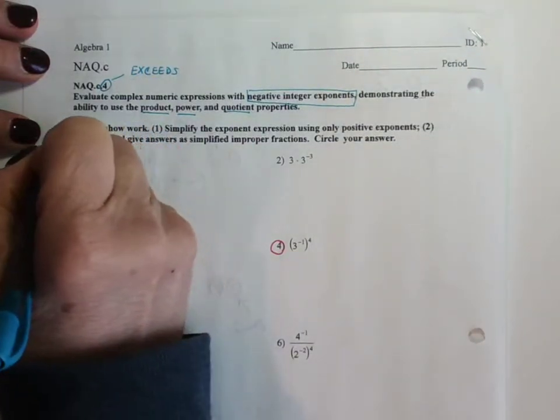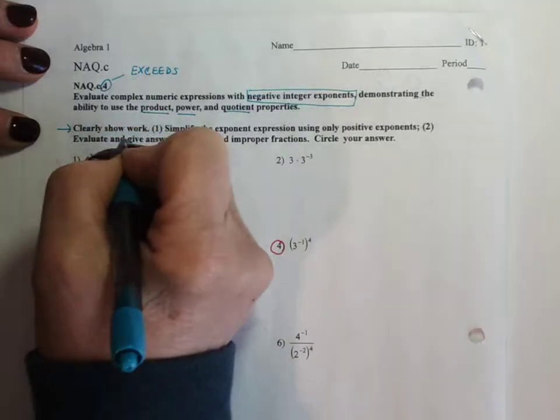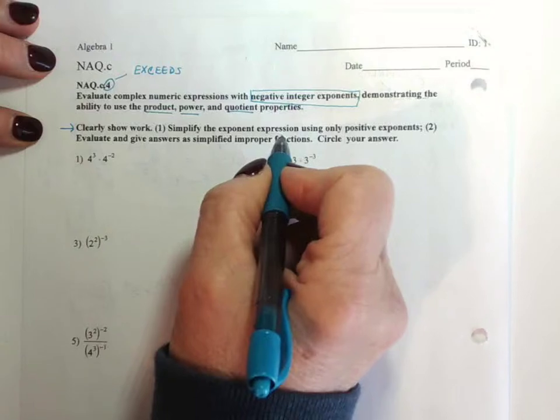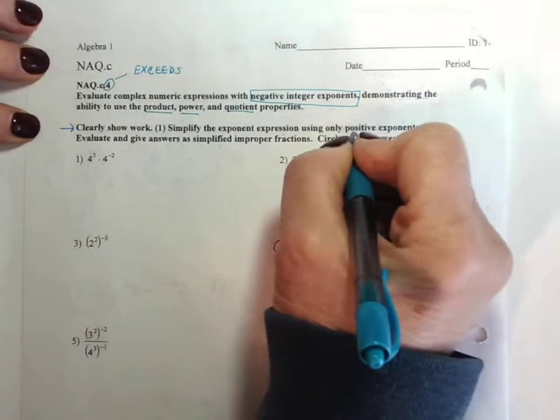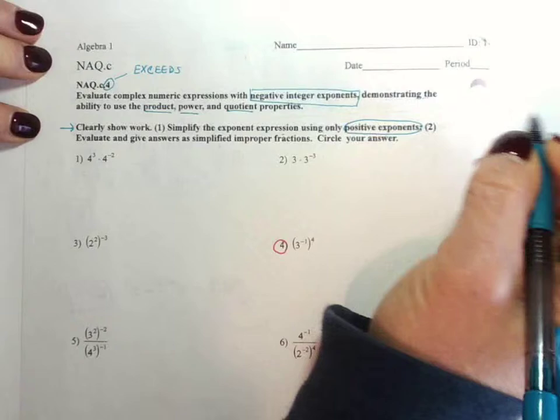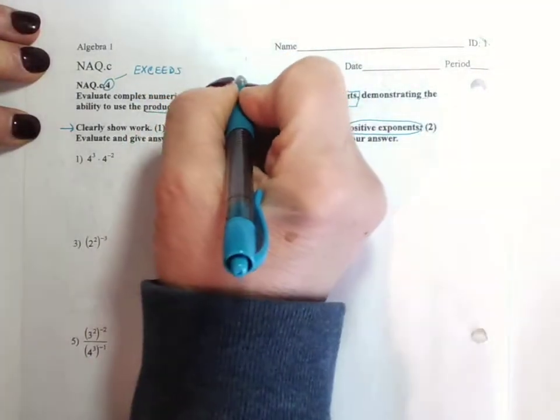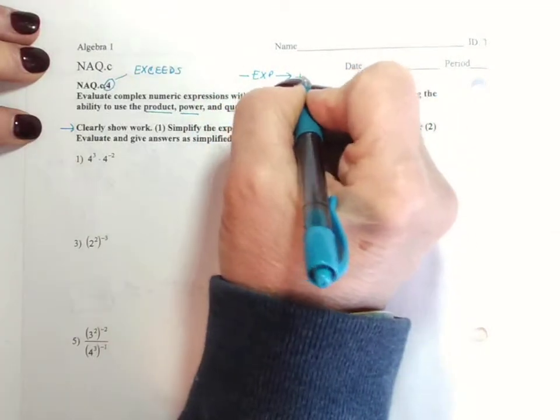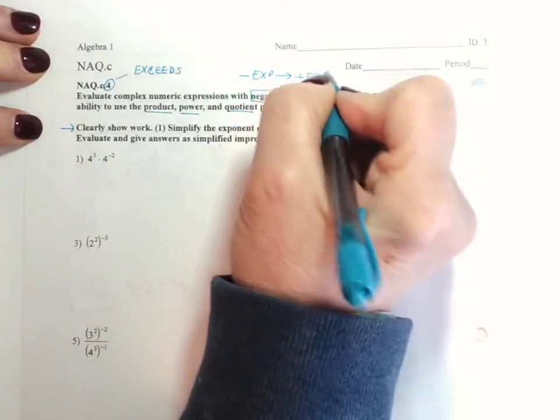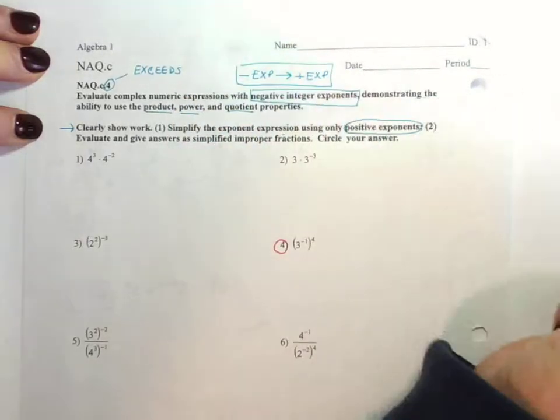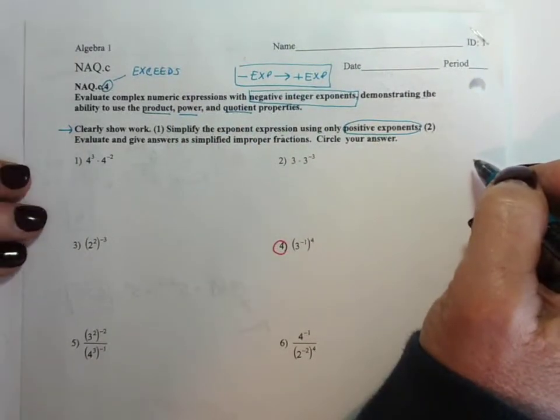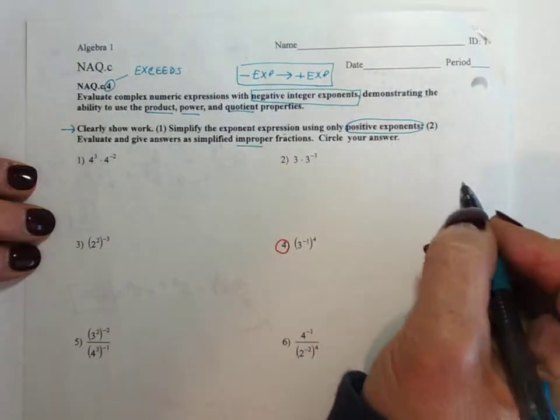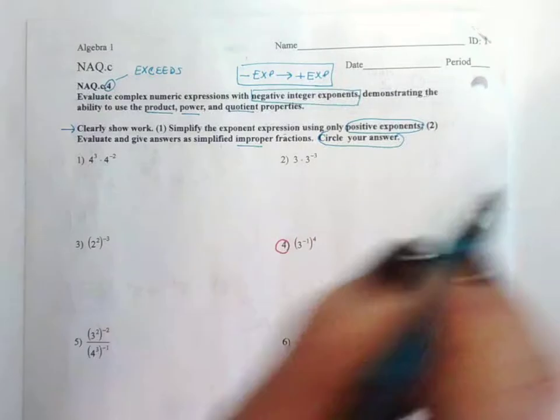but read the directions. Clearly show work. Simplify the exponential expressions using only positive exponents. So negative exponents have to be changed to positive exponents. Evaluate and give answers as simplified, improper fractions, and circle your answer.